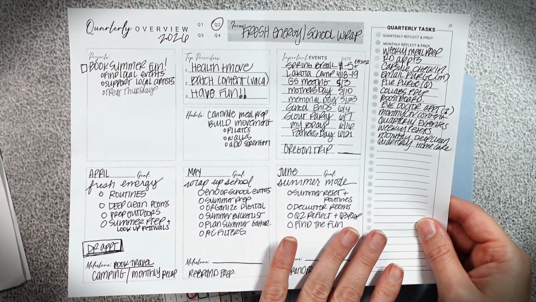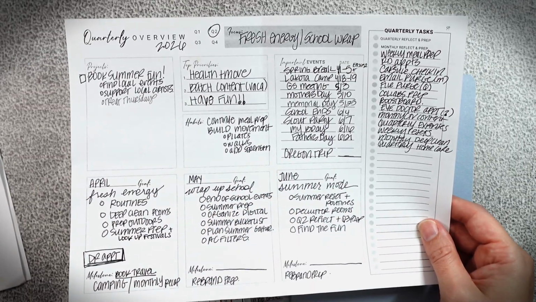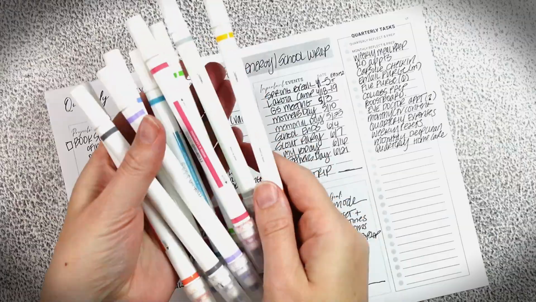Now I'm just gonna jump in with my Makselife markers to color code everything by area so it's easy to read later when I start working on the monthly pages.